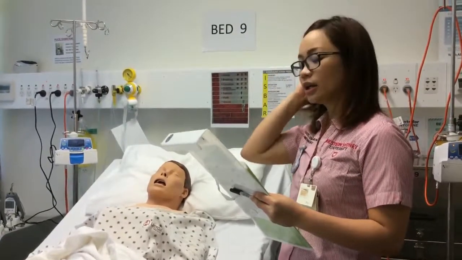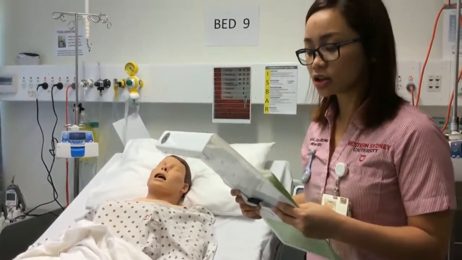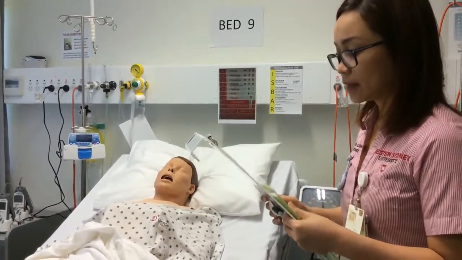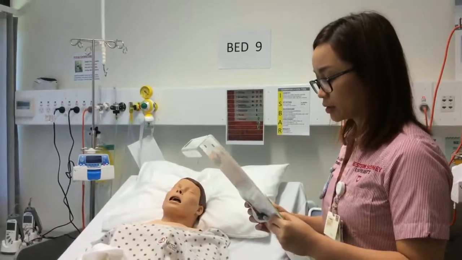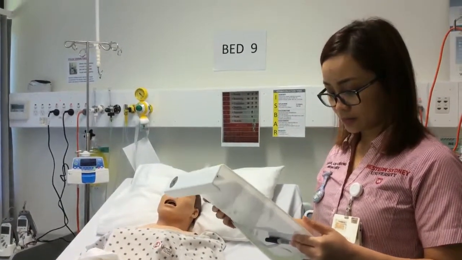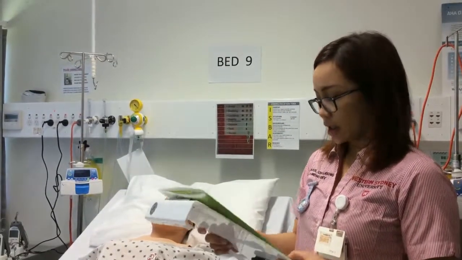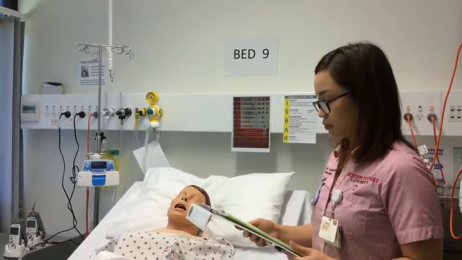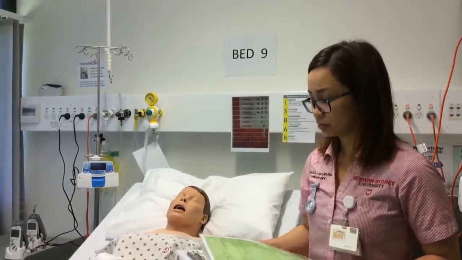Okay, and how's the quality of your pain? Is it dull, sharp, stabbing, burning, or crushing? It's a stabbing pain. And does it radiate to your body? No. So how long is the pain? Does it last long? It's been here since my injury.